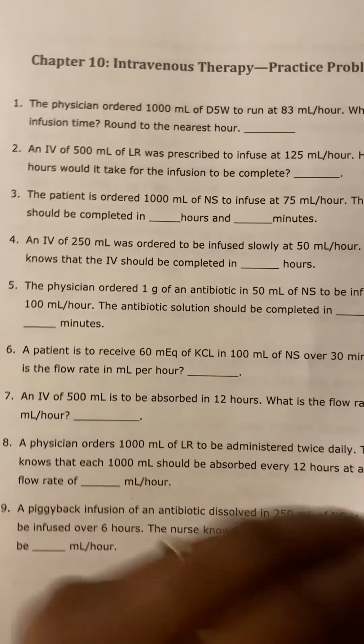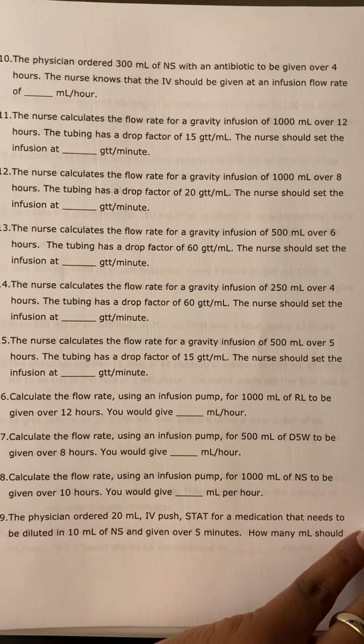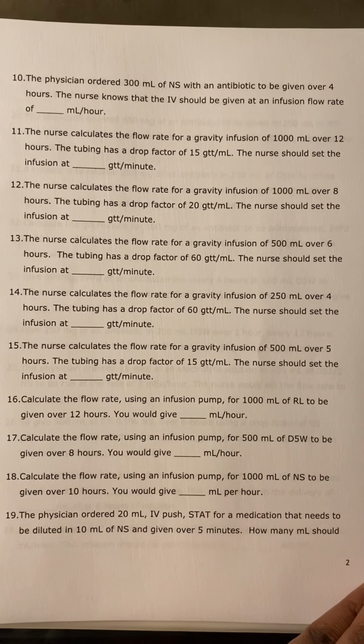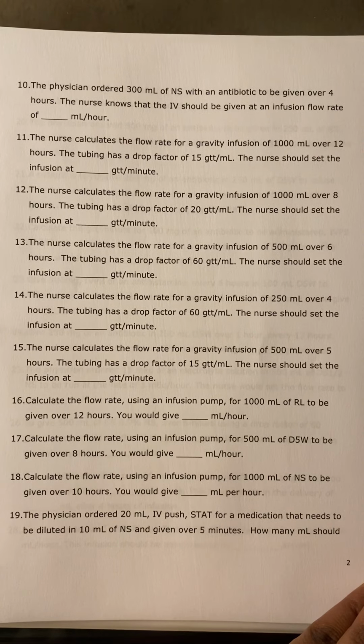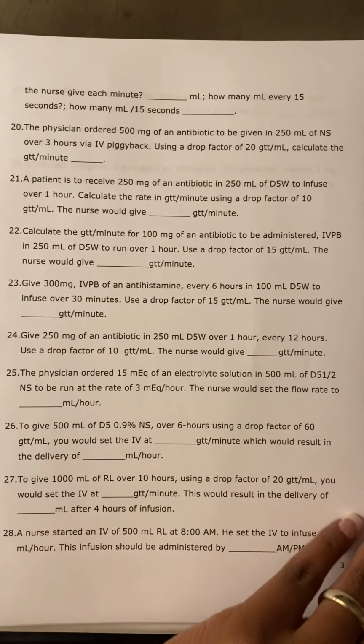And I want to start on chapter 10 with your practice problems, which is on IV therapy. I have quite a few practice problems. If you need to stop the video, I'm zooming in so that you will be able to see the practice problems I have.